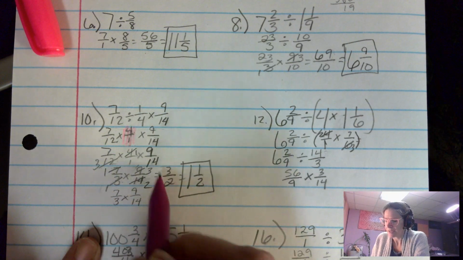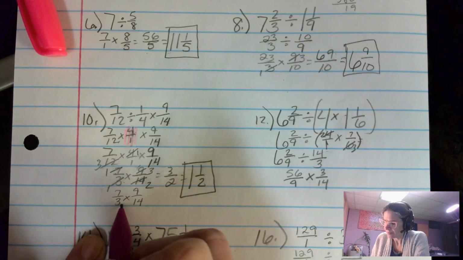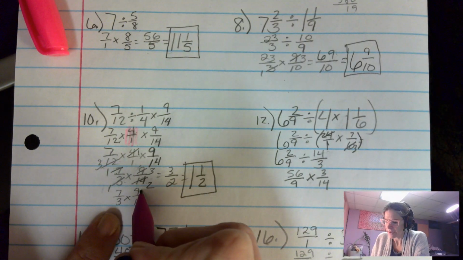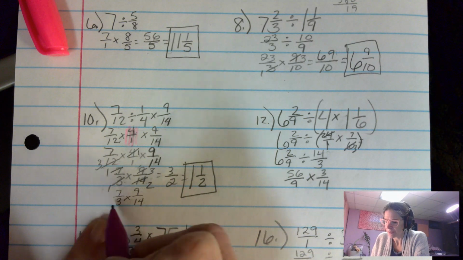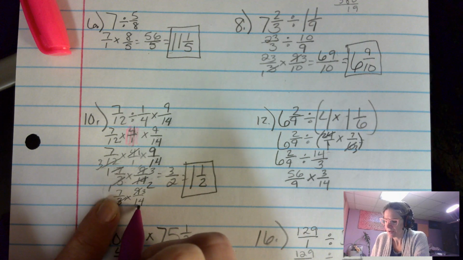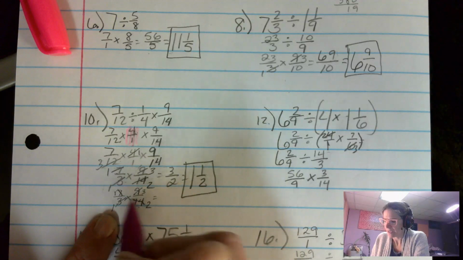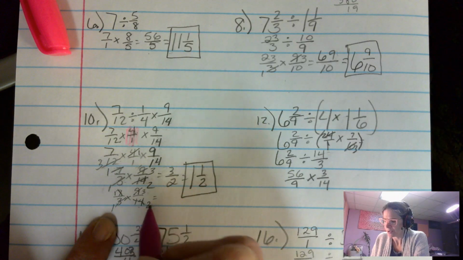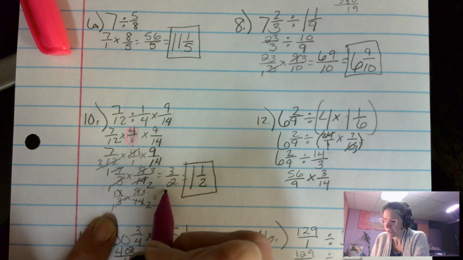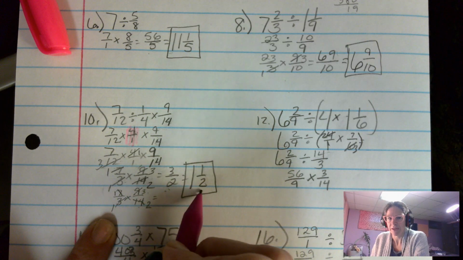There's a lot going on down here, so I'm just going to explain it again for you right here. 3 is my common factor that can be divided out of here. So 3 goes into 3 one time, 3 goes into 9 3 times. And then here I have 7 as my common factor. 7 goes into 7 one time. 7 goes into 14 2 times. And I end up with 1 over 1 times 3 over 2. 1 times 3 is 3. 1 times 2 is 2. 3 halves is equal to 1 and 1/2.